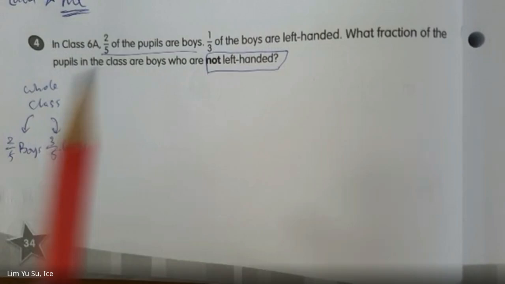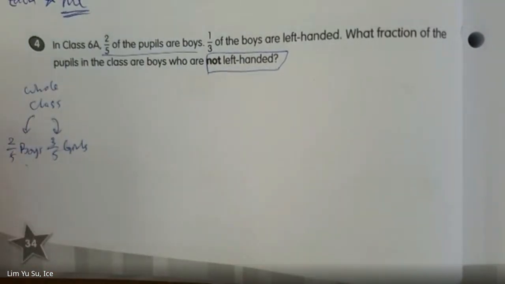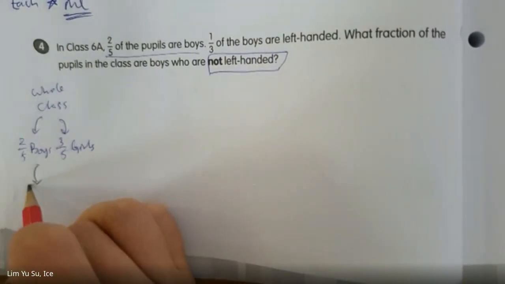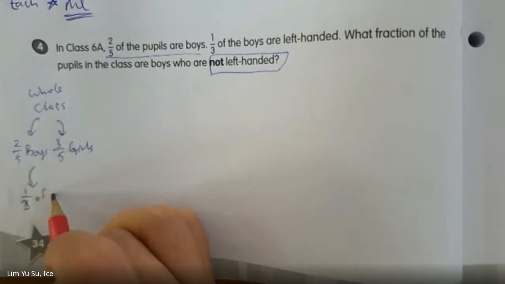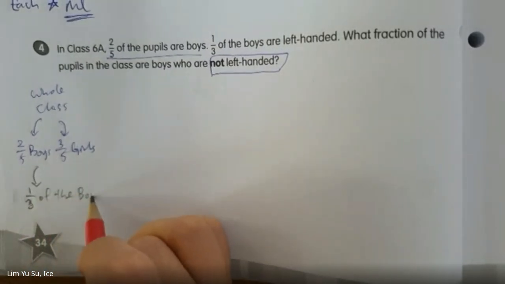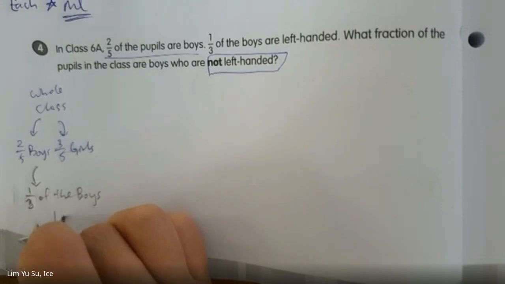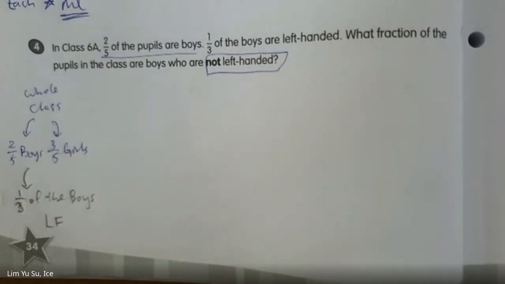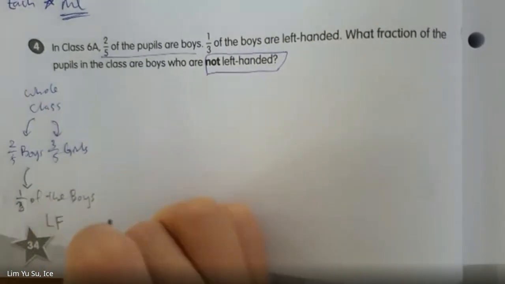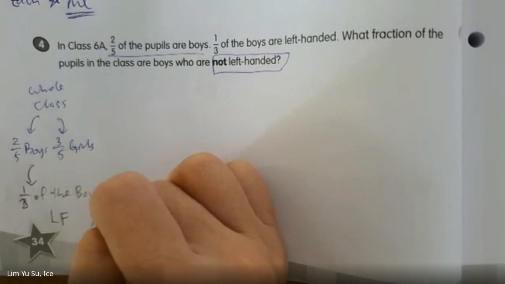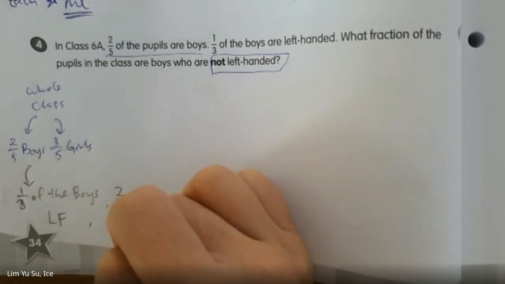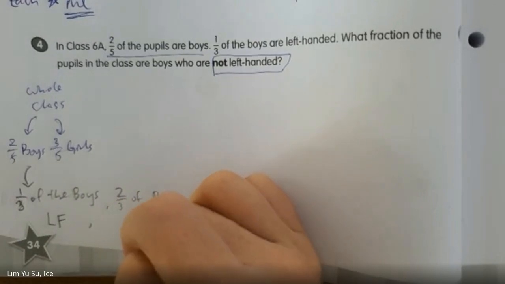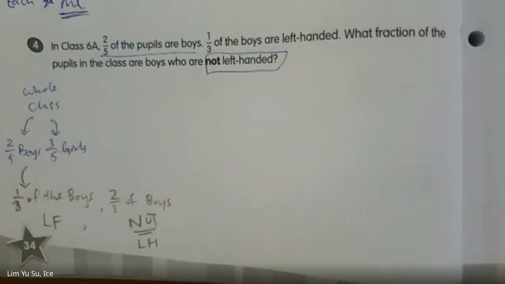Out of these boys, 1/3 of the boys, not of the class, 1/3 of the boys are left-handed. Which means 2/3 of the boys are not left-handed. Again, there's 2 ways to do this.